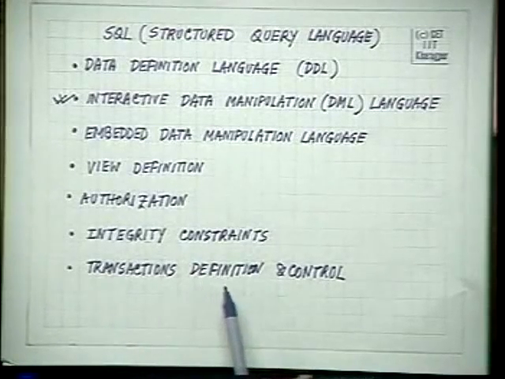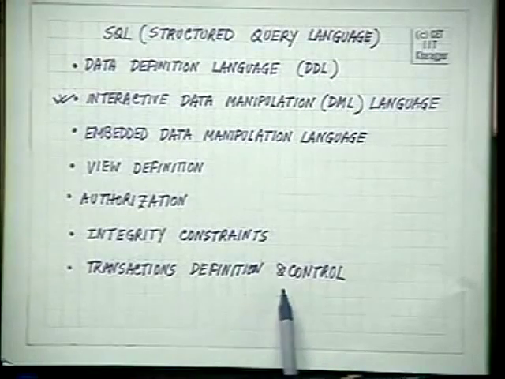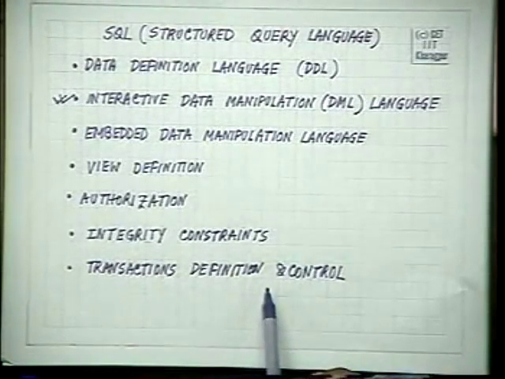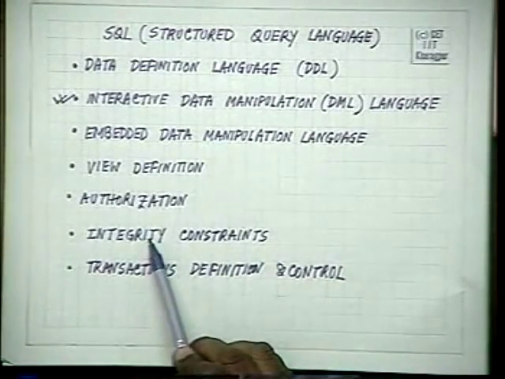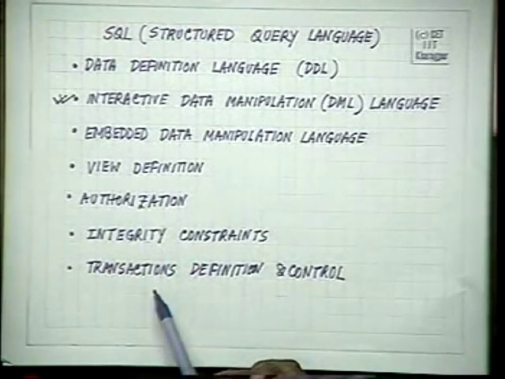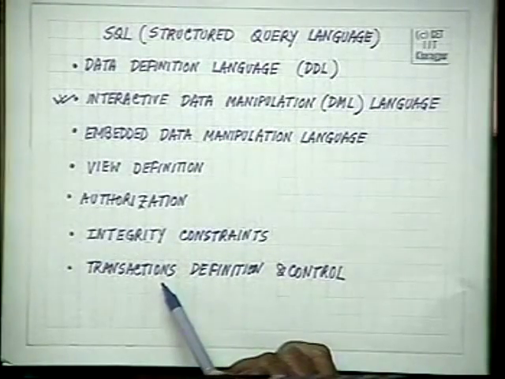And you can finally express and control the transactions using SQL as well. It's a complete language, and after we go through what views, authorization, integrity constraints and transactions are, then we will see how to do them using SQL.